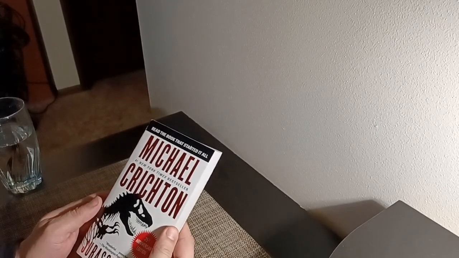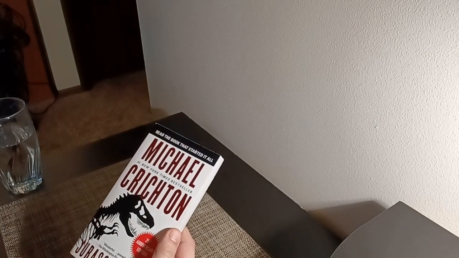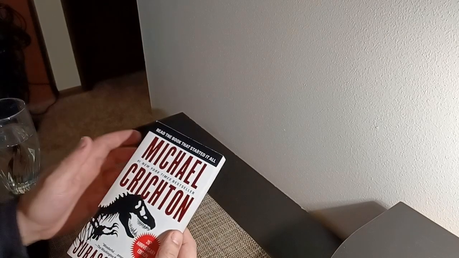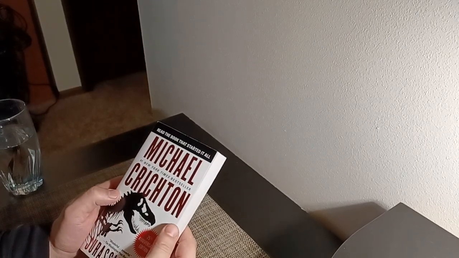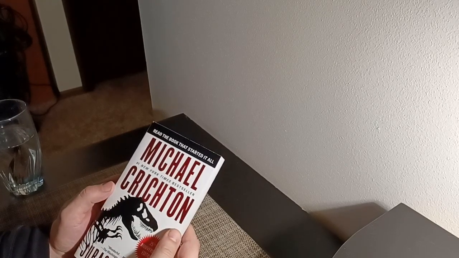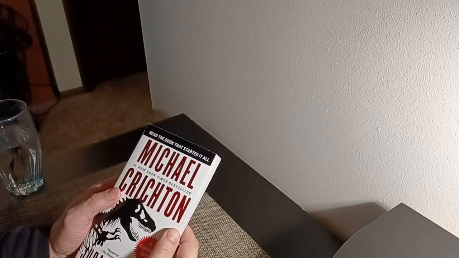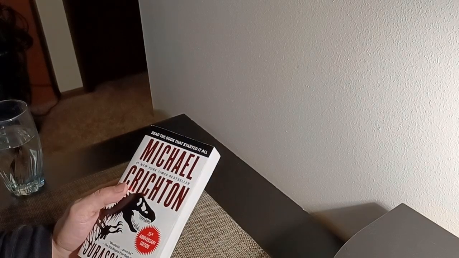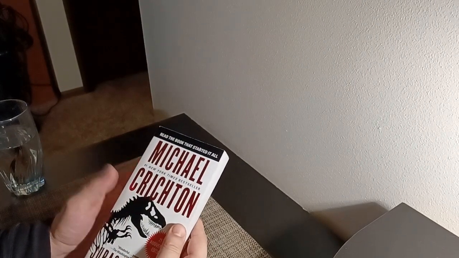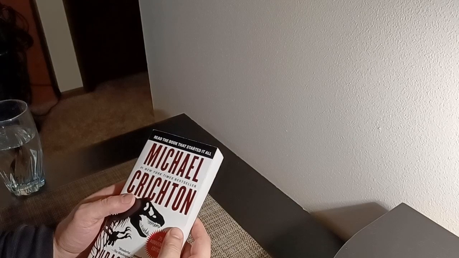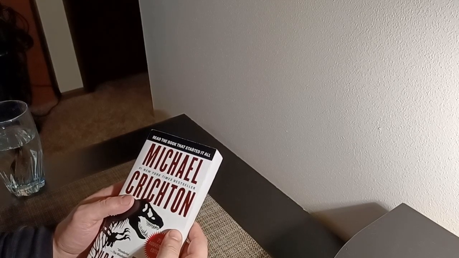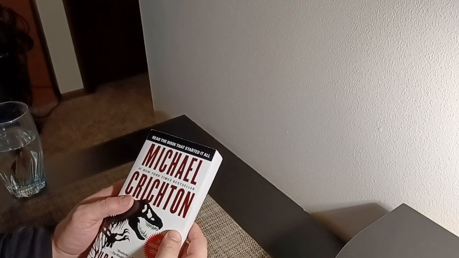Today we have Jurassic Park, the book review. And there's a lot of different places I could take this review. I thought about it. I even agonized over it a little bit, because there's a lot of differences from this book to the film.